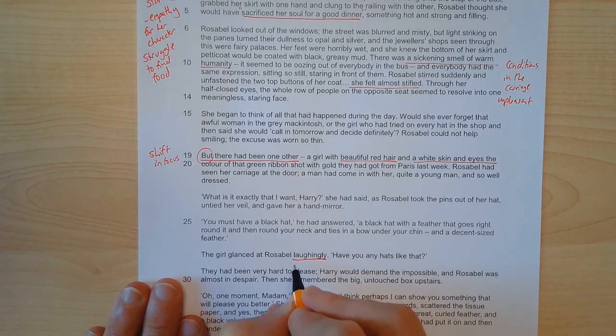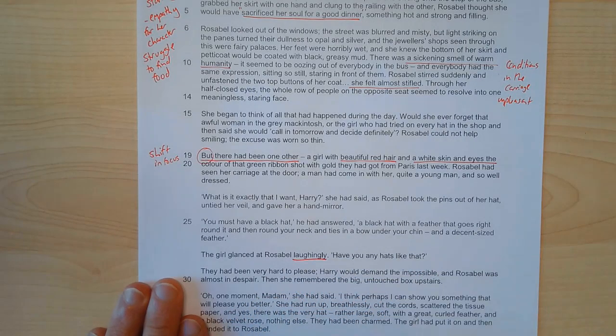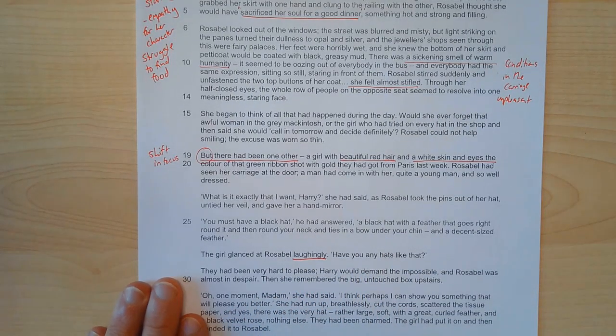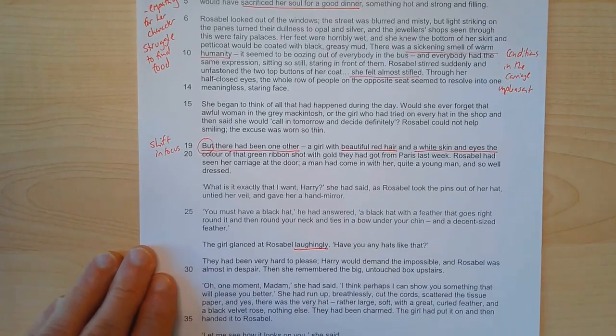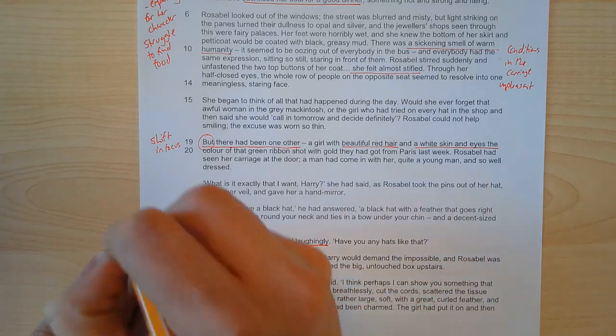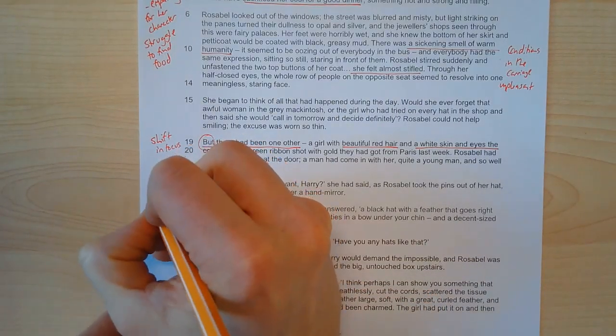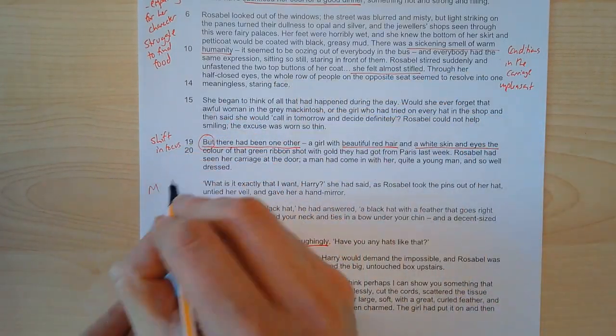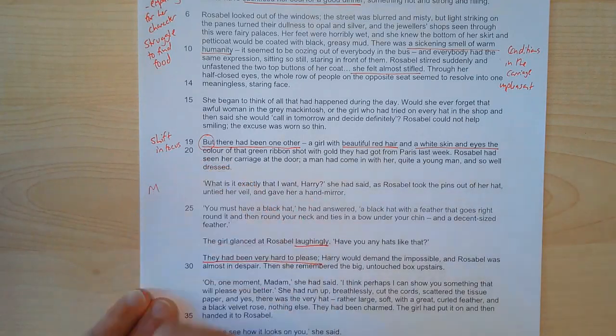It's hard to know if that laughing is mocking Rosabelle or mocking this specific hat that she's got to find. But here we go. They had been very hard to please. So now as we go to the middle, we've got this sense of a kind of shift in focus to focus on the girl with beautiful red hair.